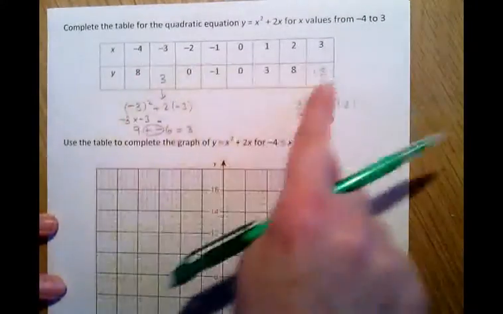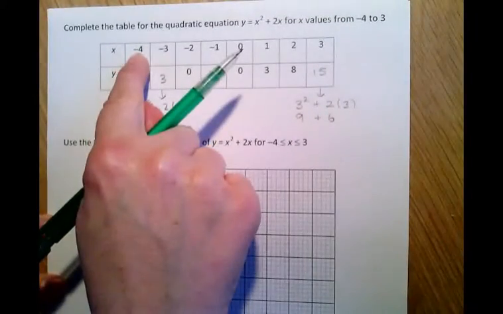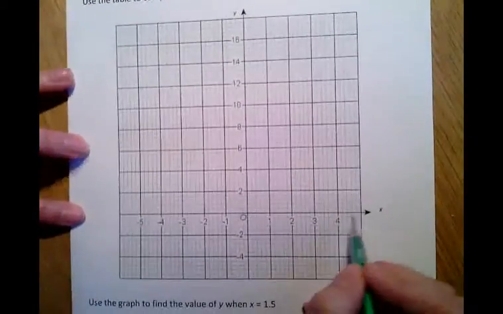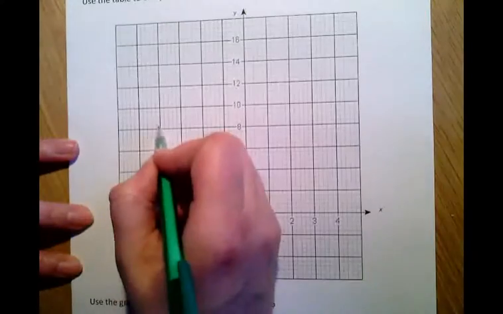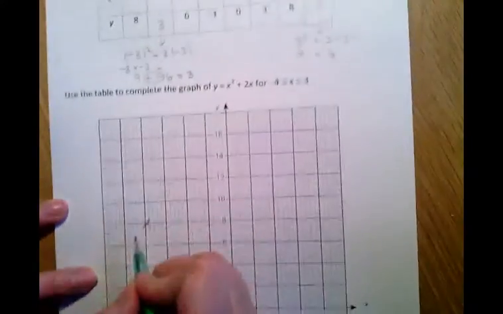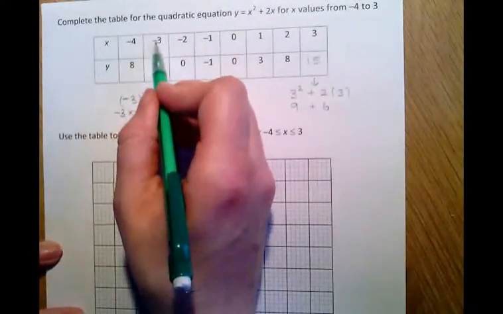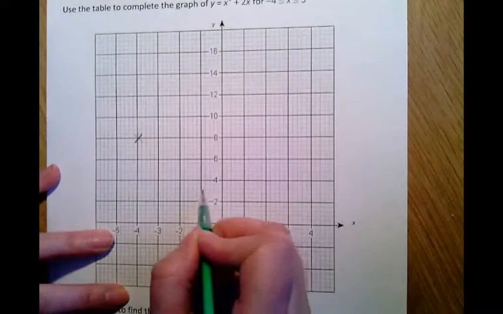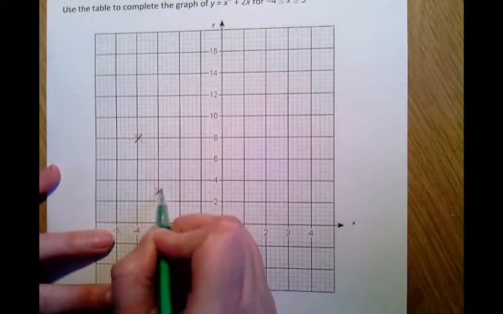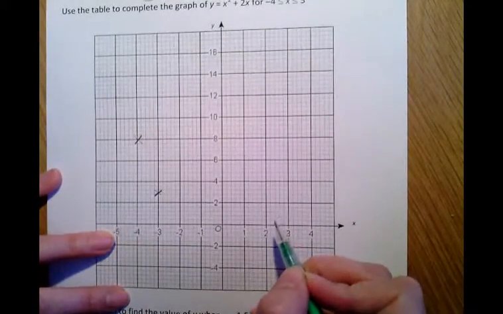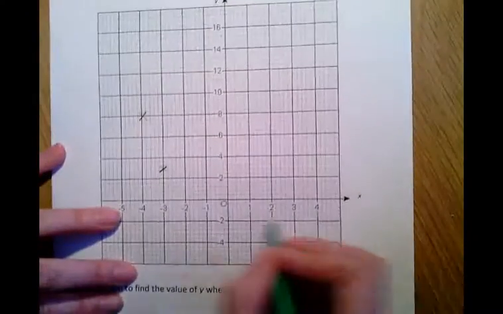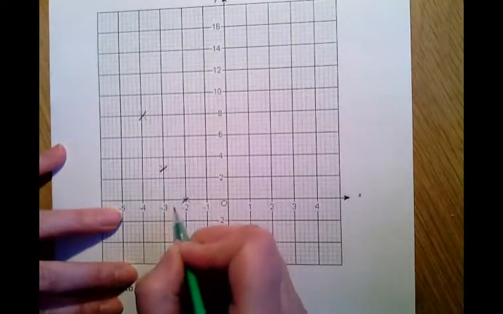So again, these are just your coordinates. So go to negative 4 and up to 8. The next point is across to negative 3 and up to 3, which would be exactly halfway between the 2 and the 4. So that would be there. Then across to negative 2 and up to 0. So negative 2 and then don't go up any.